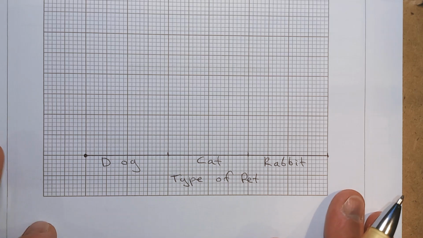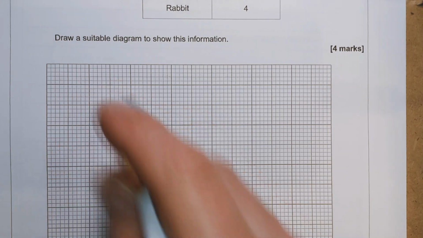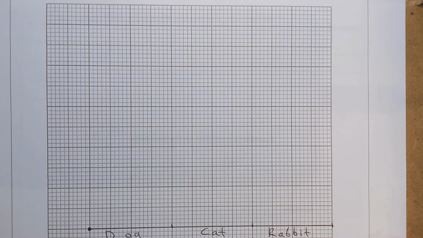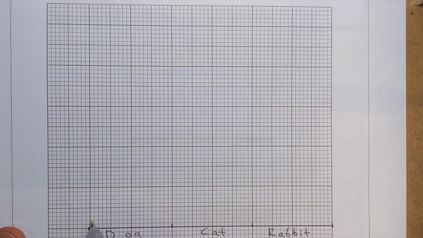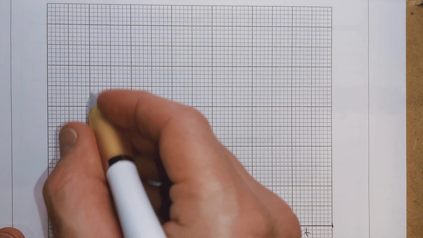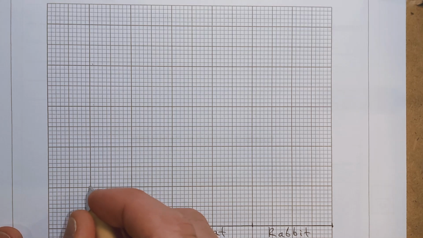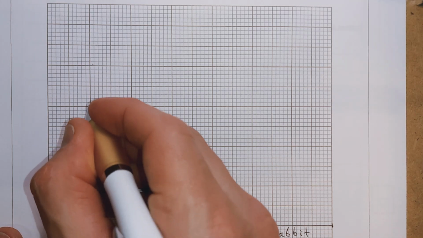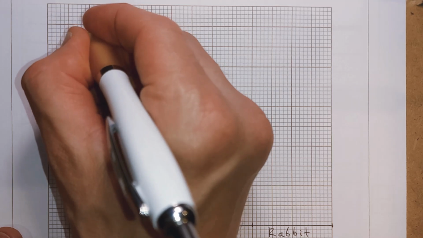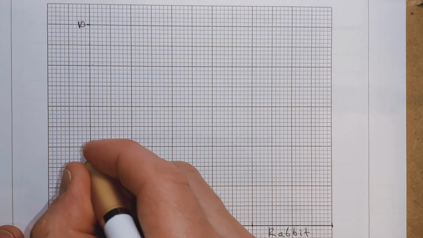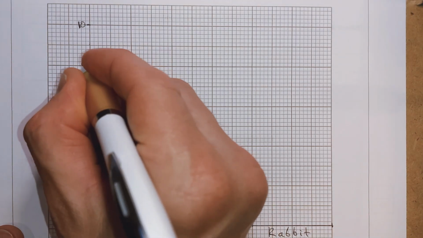And then we've got the number of pets. So this is going to have to go up the side here. Now the biggest number we've got is the 10. So we need to go up to at least 10. So what have we got? 1, 2, 3, 4, 5, 6. No, that's going to go off the page. What about if we use these smaller ones here? We're always going to start at 0. So we have 1, 2, 3, 4, 5, 6, 7, 8, 9, 10. Yeah, that would fit. And when we're writing the numbers on, we don't have to write every single number. We can just go up in 2s.